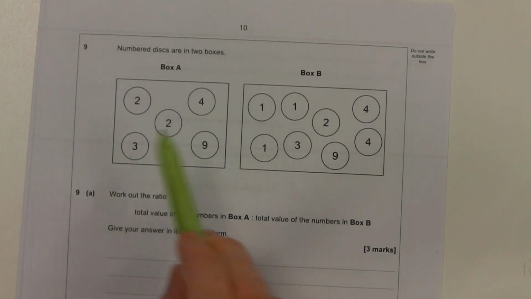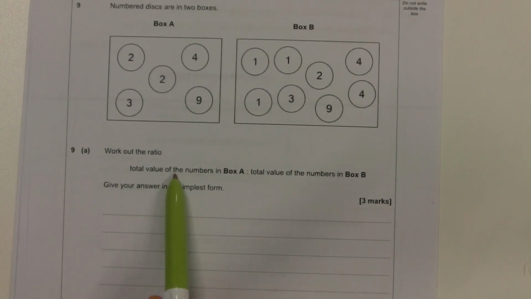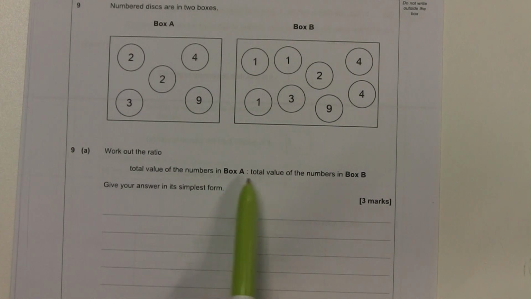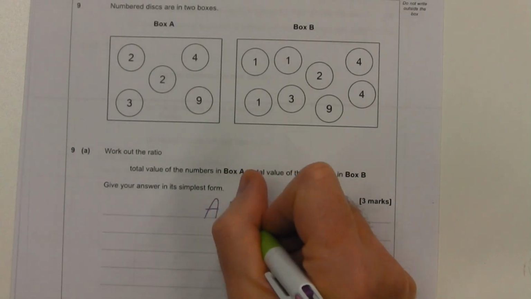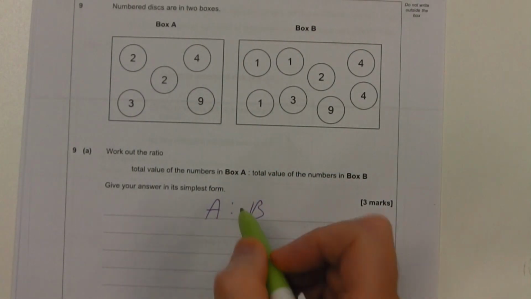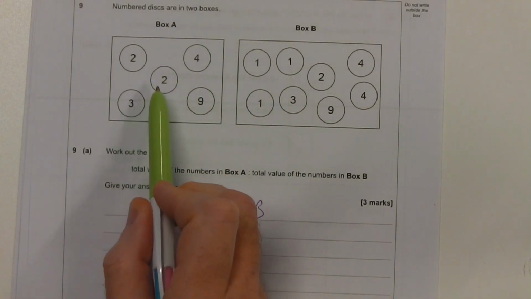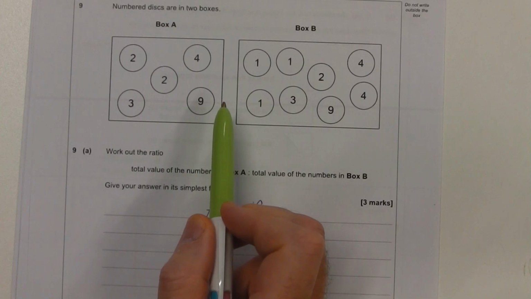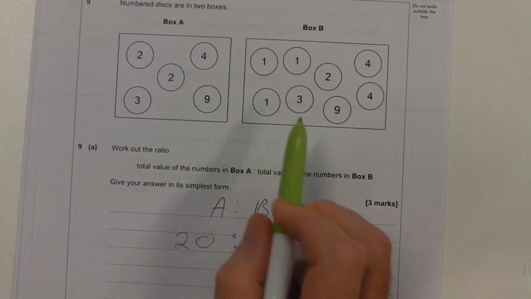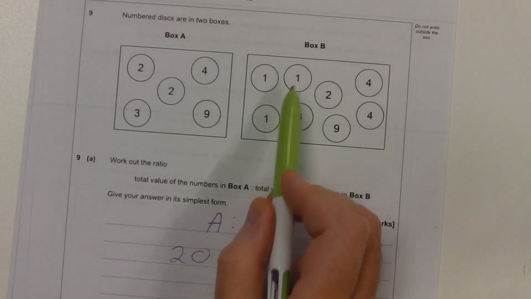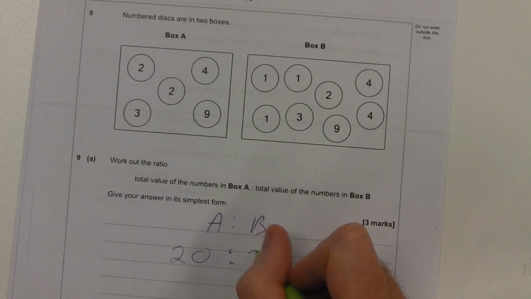We have got numbered discs in 2 boxes, box A and box B. And we want the ratio for the total value of the numbers in box A to the total value of the numbers in box B. So we've got A and we've got B. If we look at it, for A, we've got 2 plus 3 plus 2 plus 4 plus 9. When we add all of those up, we get 20. And in box B, we've got 1 plus 1 plus 1 plus 3 plus 2 plus 9 plus 4 plus 4. Do it nice and quick, and that gives us 25.